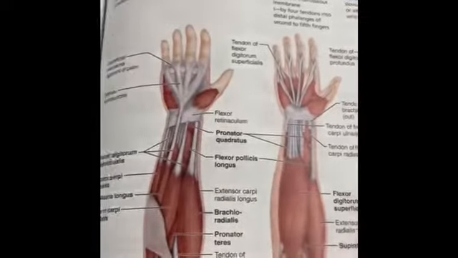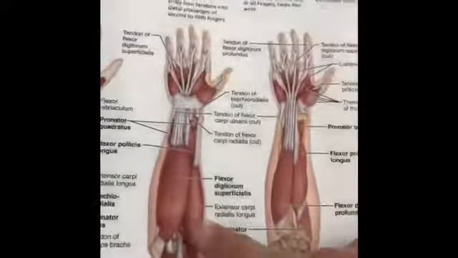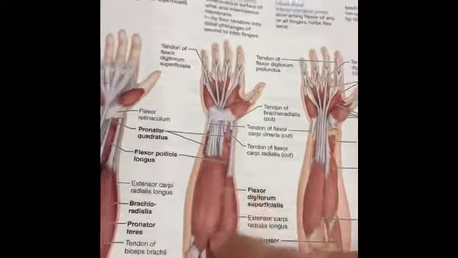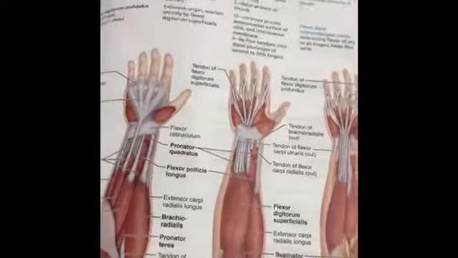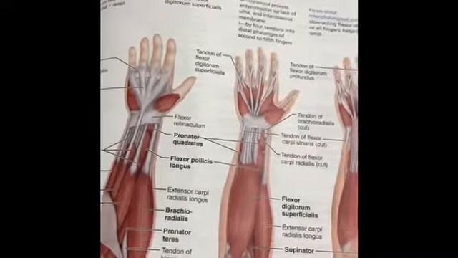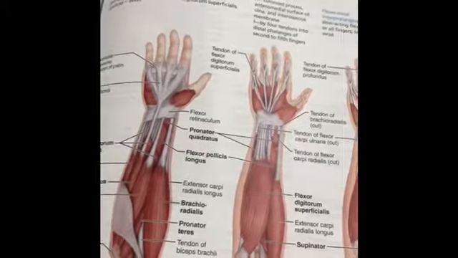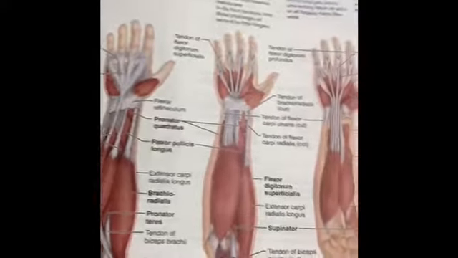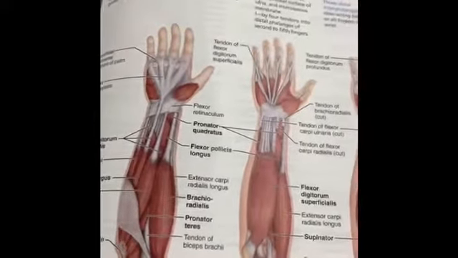The next one is the flexor digitorum superficialis. The origin is the medial epicondyle of the humerus, the coronoid process of the ulna, and the shaft of the radius.